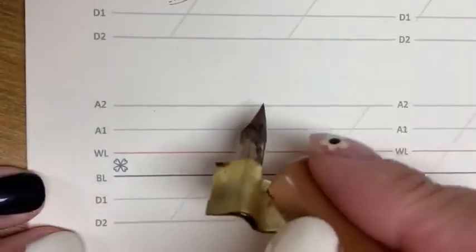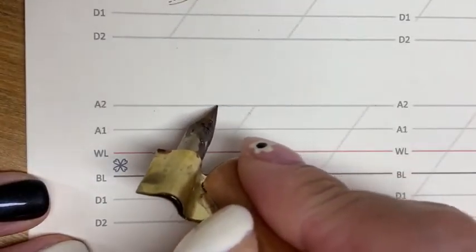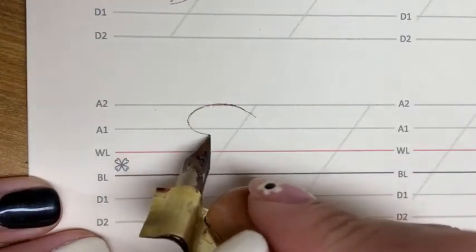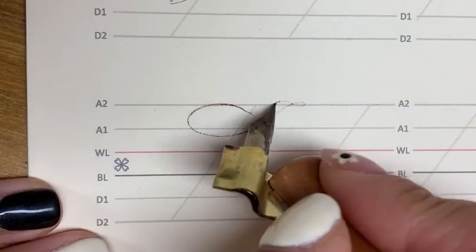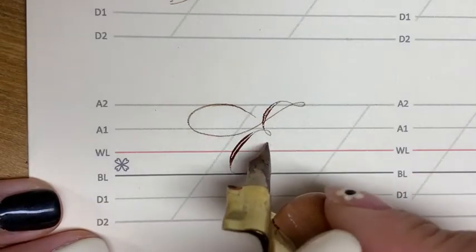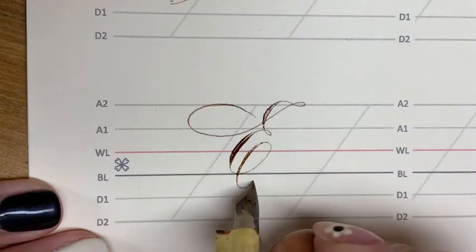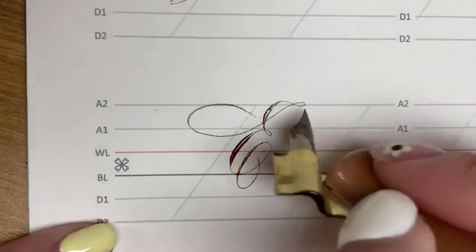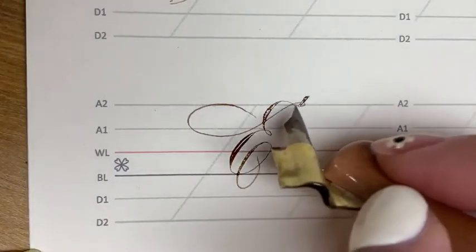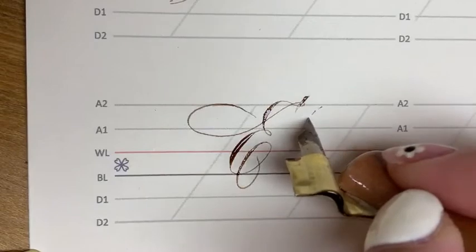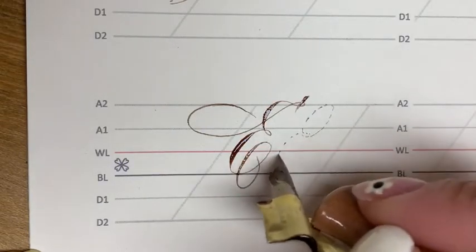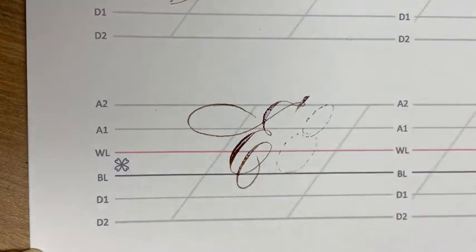I will pay attention. So if I do variations, for example, if I want to write a more flourish E, for example like that, what I do is I will bear in mind that the top oval here is smaller than the bottom oval.